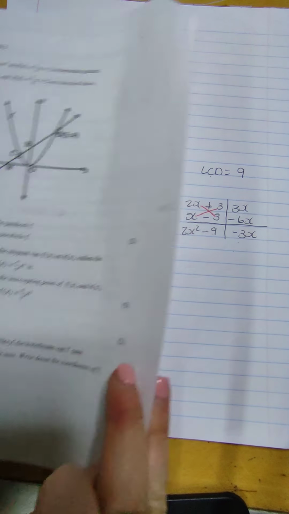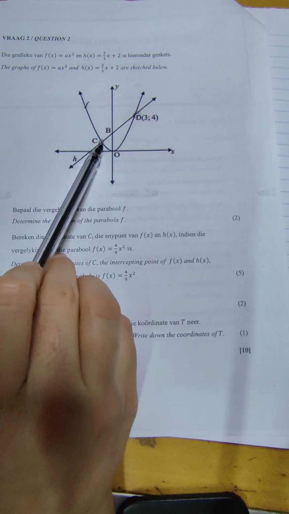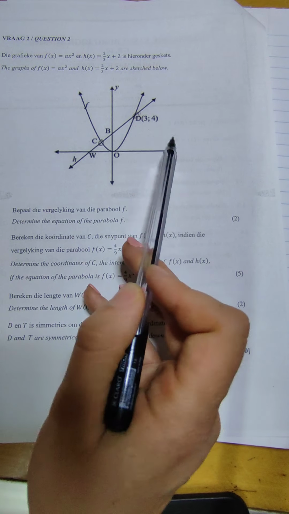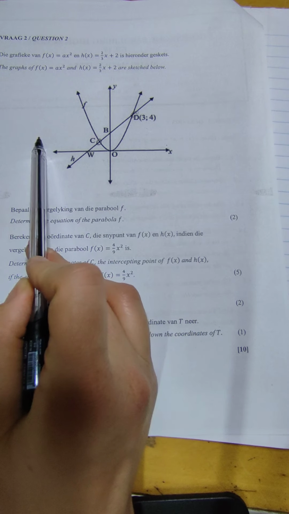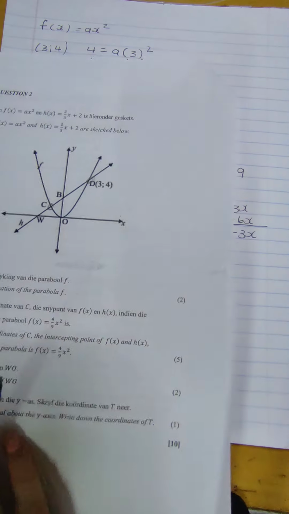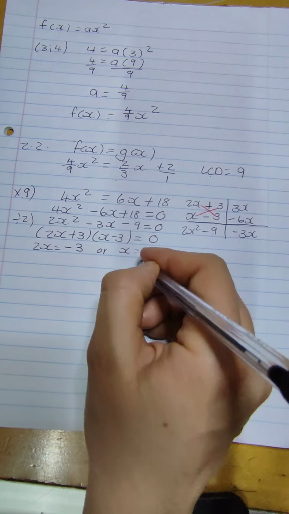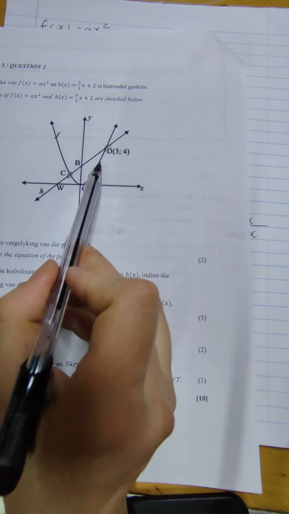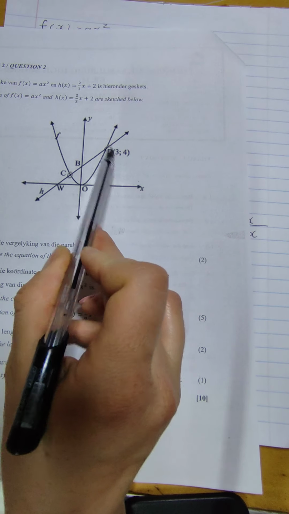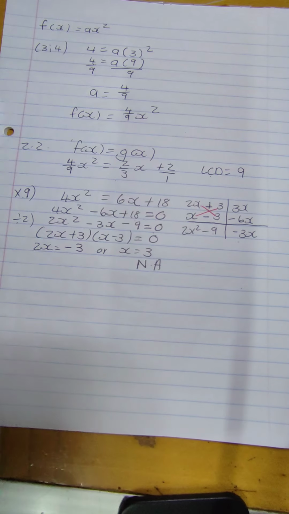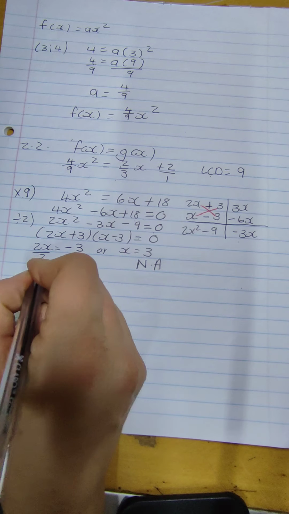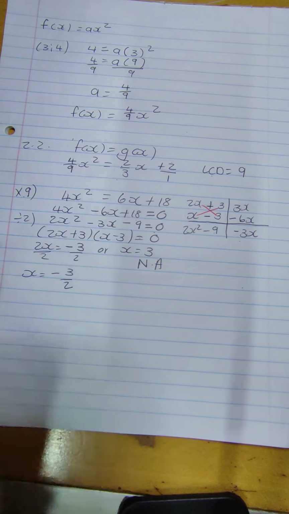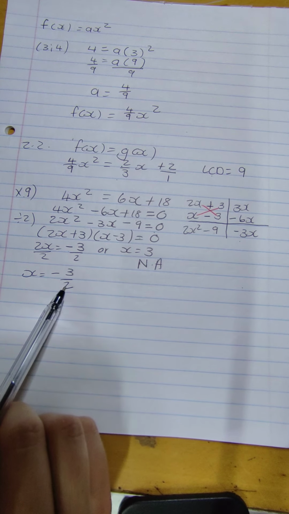Now let's go back to our sketch. And they ask you for the coordinate of C. C is on the left-hand side. Now remember, to the right, x is positive. To the left, x is negative. Meaning that this x is equal to 3 is going to be not applicable. Also have a look, they give you D's coordinate, which has x equal to 3, and D is also an intersection there. Meaning that if I divide by 2 on both sides, x is equal to negative 3 over 2. And that gives me my x value.